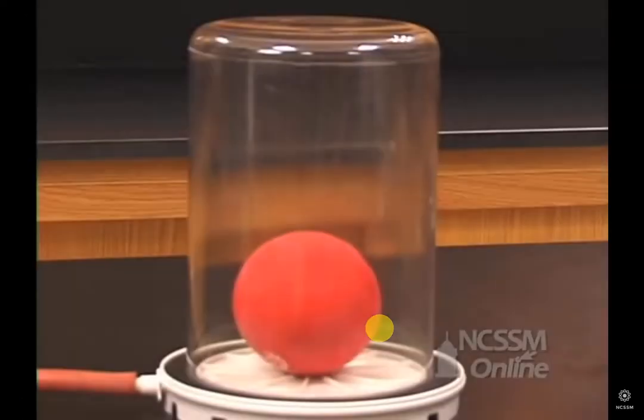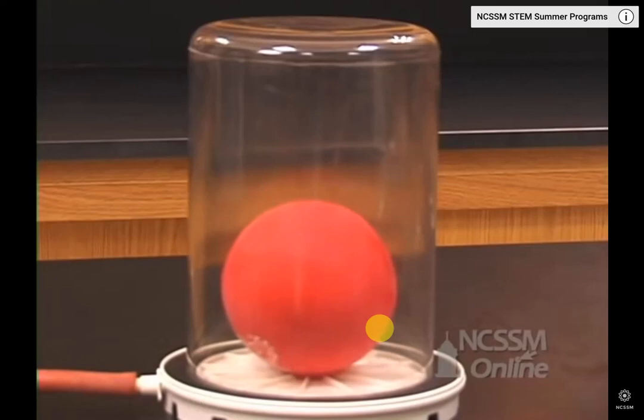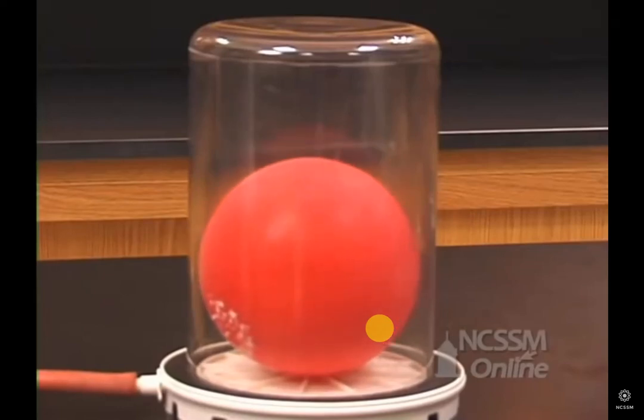Okay, so there's our balloon, and this is hooked up to this little tube here, which is a vacuum tube. And now you can see as they pull vacuum on that chamber, the balloon gets bigger and bigger and bigger. So as the pressure inside of there goes down, the volume of the balloon increases. That's what you'd call an inverse relationship between pressure and volume.